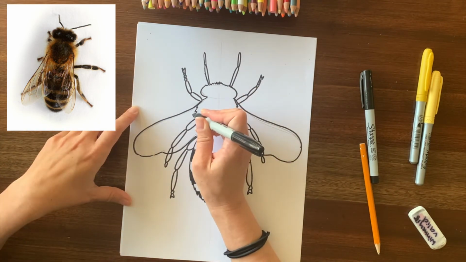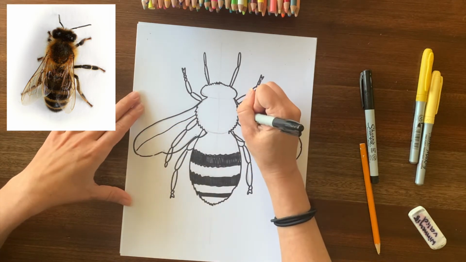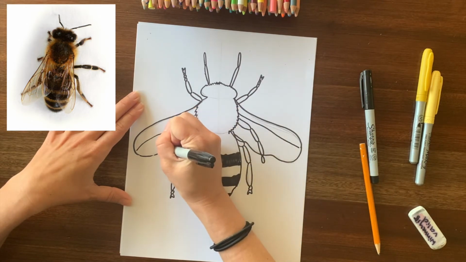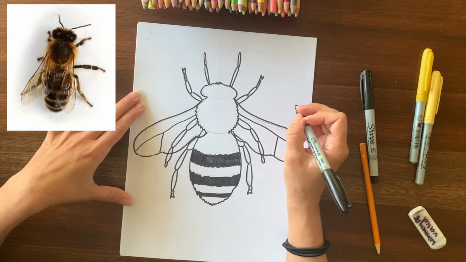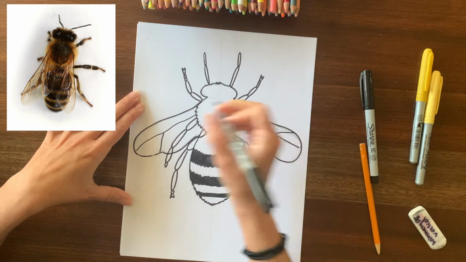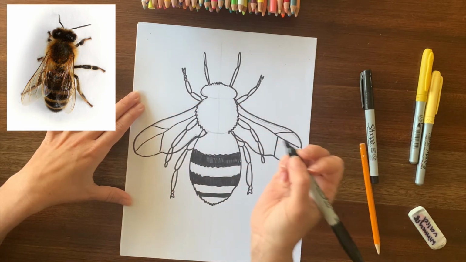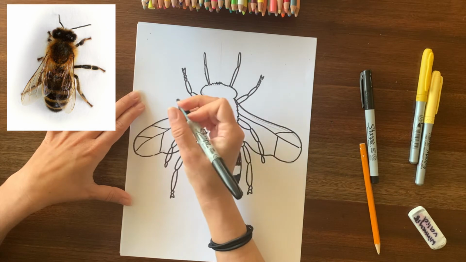Oh, one thing I wanted to talk about actually is the wings, the lines and the patterns that I can see on the wings. So I didn't draw them in with my pencil because I wanted to wait until I was using marker to do that. But what I'm doing now is I'm doing my best to look at the wings. It's kind of hard to figure out what the lines are, which ones I should draw, because there's so many of them. So I'm just kind of drawing a few of them.